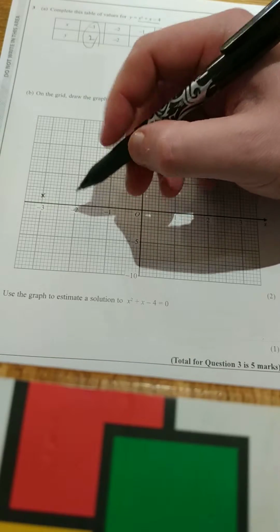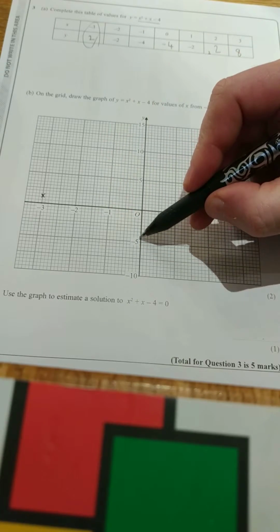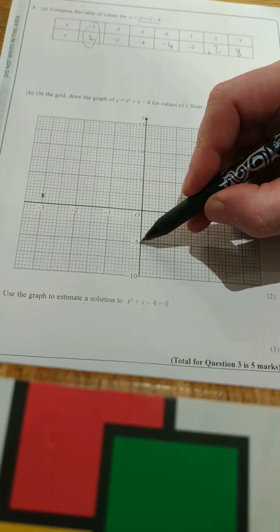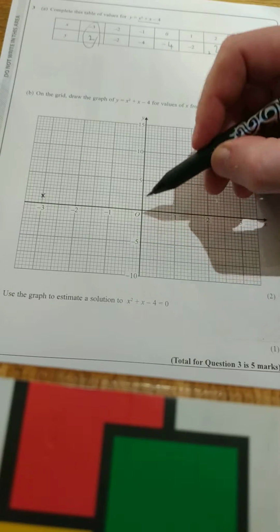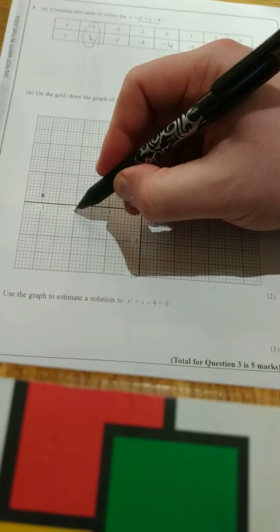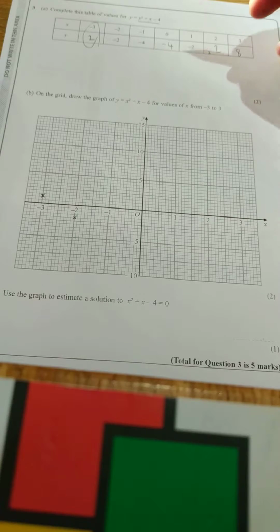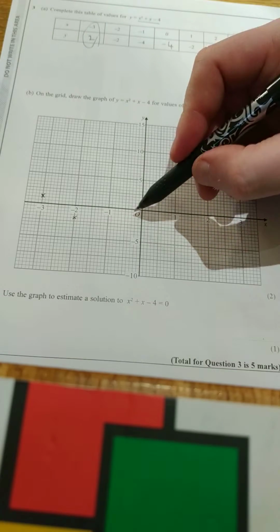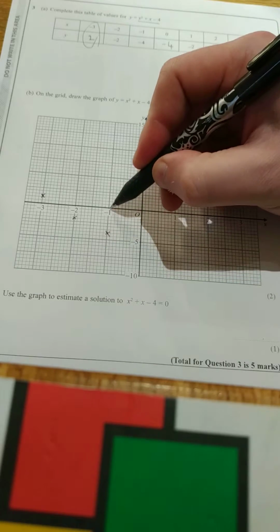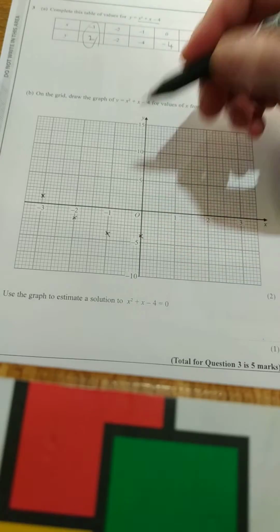And just be careful because the scales are unusual here. So in this case, it goes down 5 for 10. For that jump of 5, there's 10 divisions. So each one will be 2 rows down. So this is 2 and 4. And there we go. Next one, negative 4. So I'm going to go 8 down here. This one the same, 8 down.